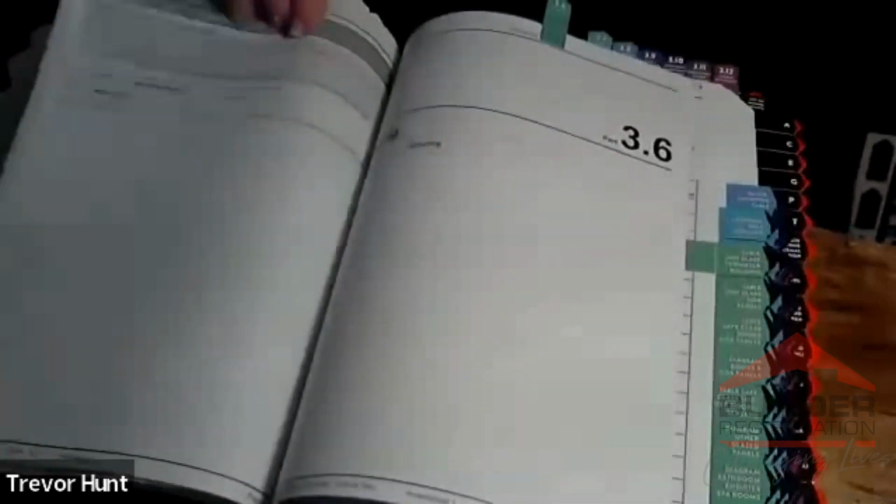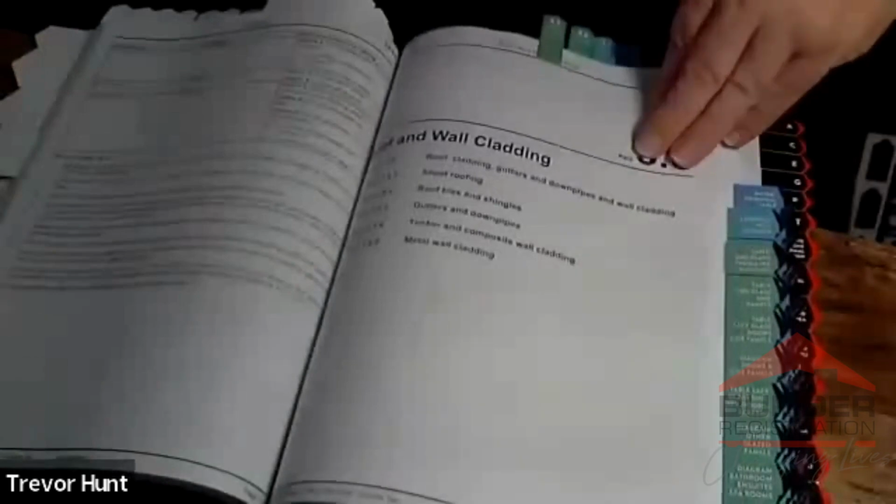page 177. So on page 177, up the top, I'm going to put in this 3.51 sheet roofing. So I'm going to put this up here at the top. The next 5, I'm going to work my way down. And these are just breaking it into sections.